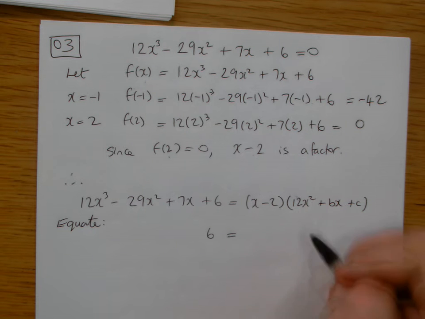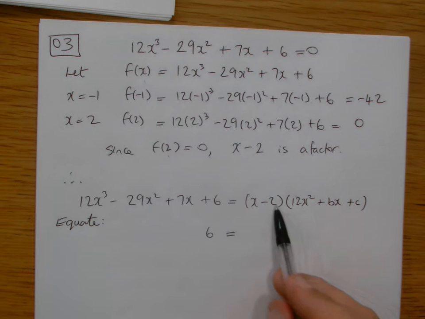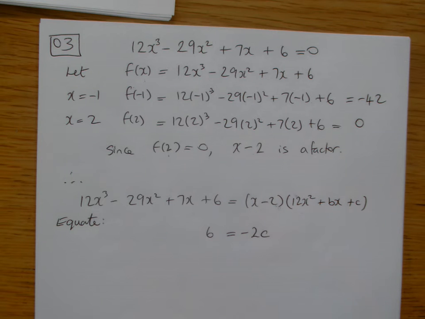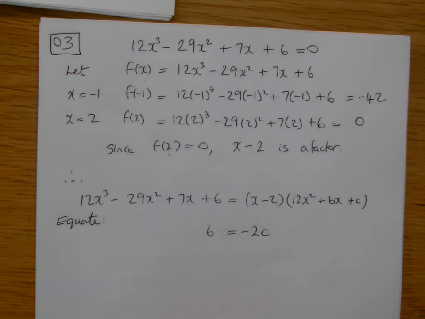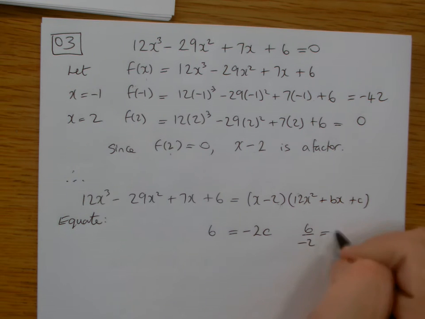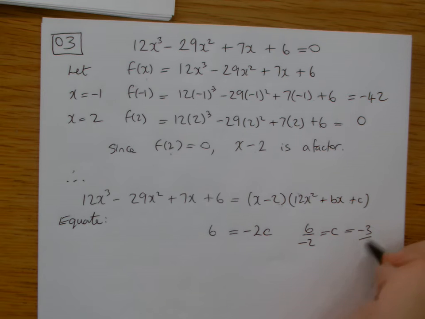The only situation whereby you won't get x is when you times the lasts together, so minus 2 times c. That's the only situation, so you've got this here. Now we can work out c. It's a simple equation: take the minus 2 over and divide, and c comes out to be minus 3.